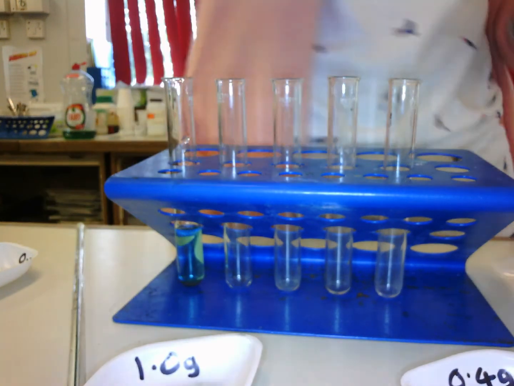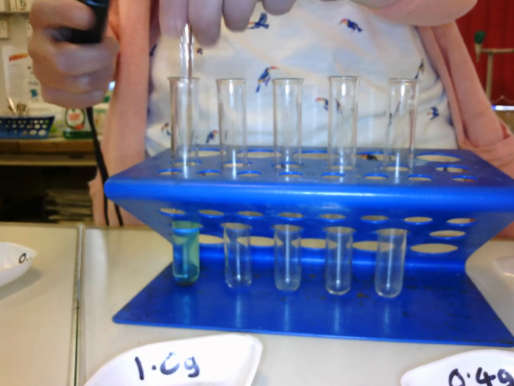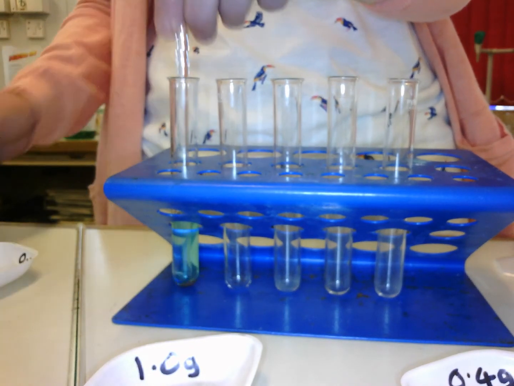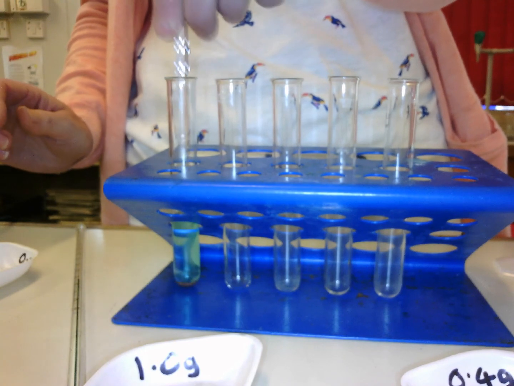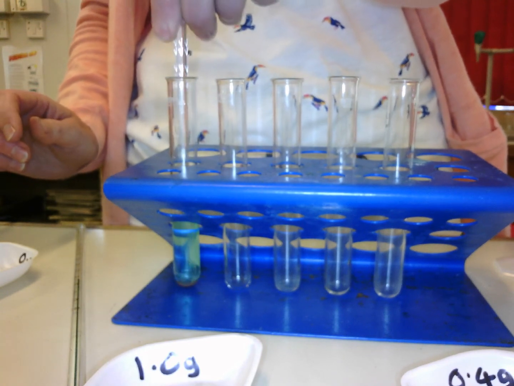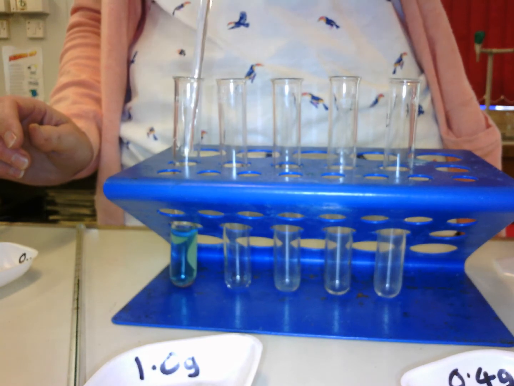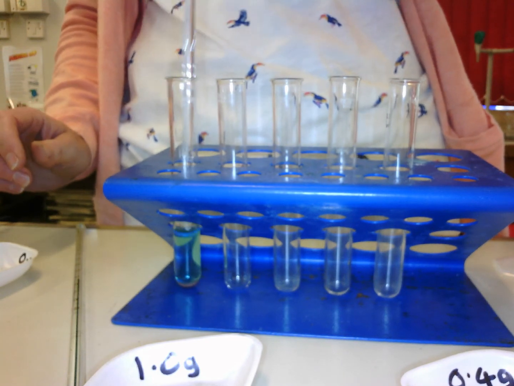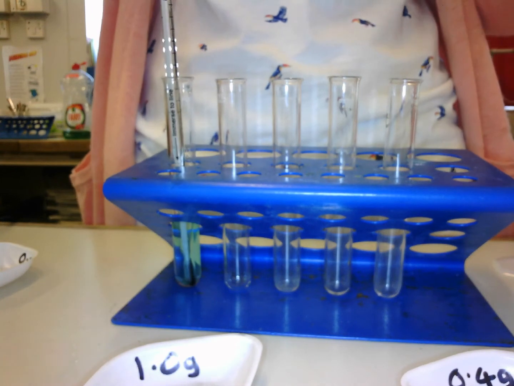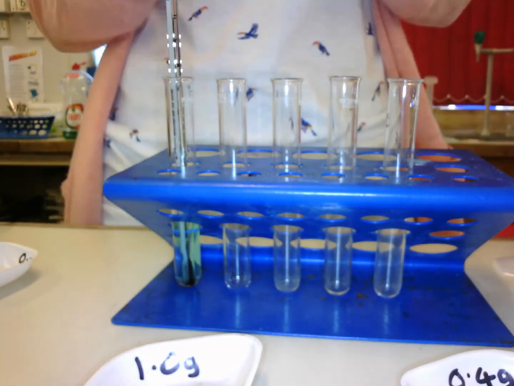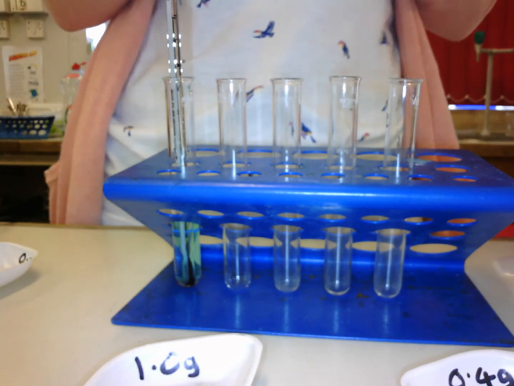Stir with a stirring rod for exactly 1 minute. So take a stop clock, stir with a stirring rod. For example, we're using 0.2 grams here. Stir with a stirring rod for 1 minute. And then you take the temperature again. And what we'll do is we will repeat that for all our measurements of iron filings.